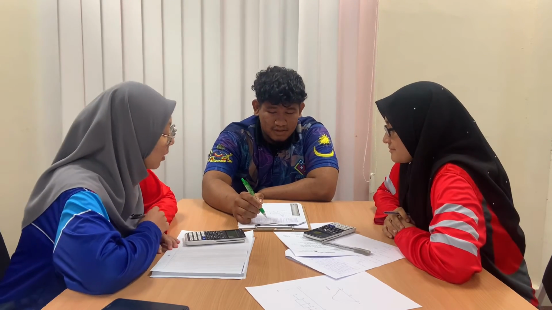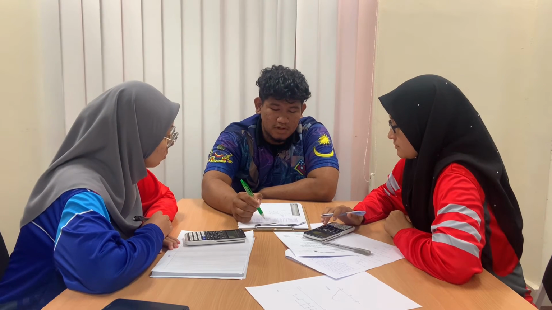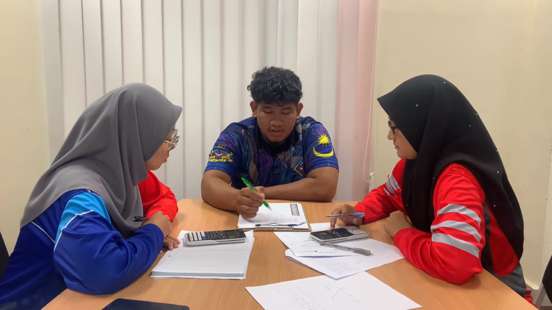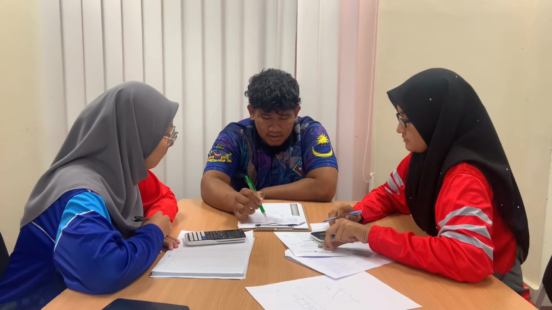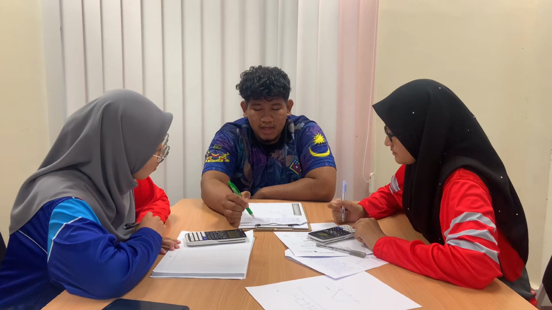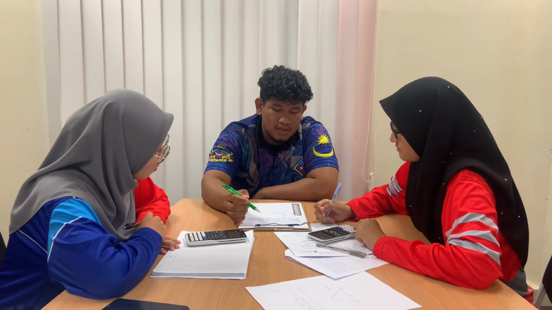Next, we must find fx to use it to find the mean. For fx, we just take the frequency and multiply it by the midpoint. Second, we must find x square and fx square to use in the standard deviation.